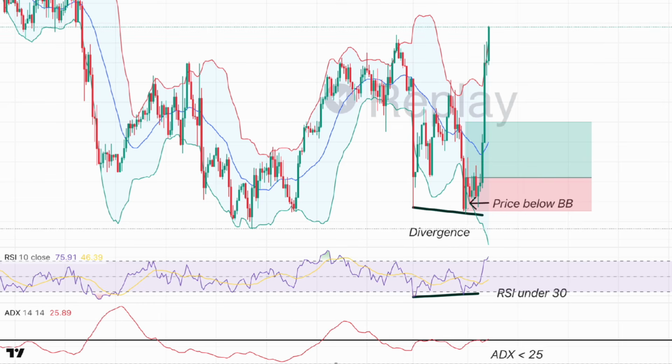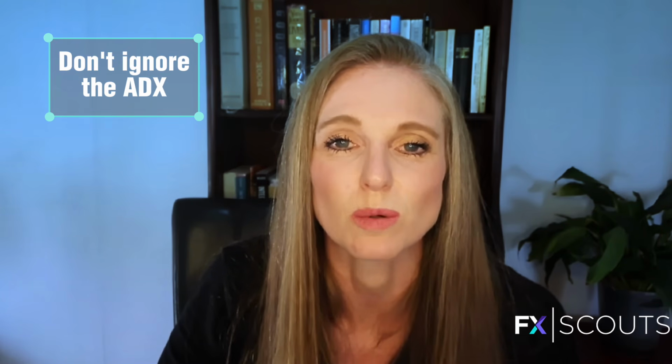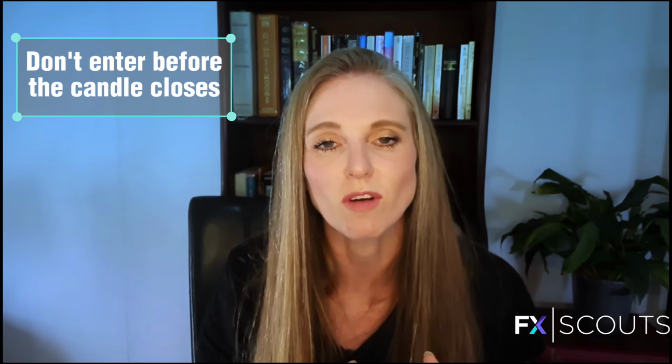I just want to quickly run through a few mistakes to avoid and something that you can just remind yourself when you are trading in a mean reversion environment. Number 1, don't ignore the ADX filter. If it is above 25, you are going to really come up short by trading against the trend. Number 2, don't enter before the candle closes and you have confirmation.